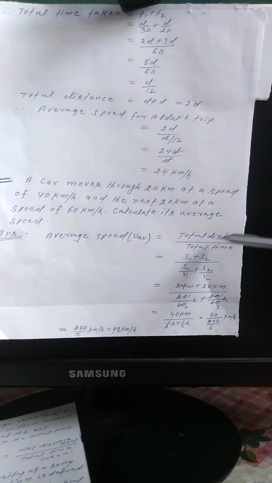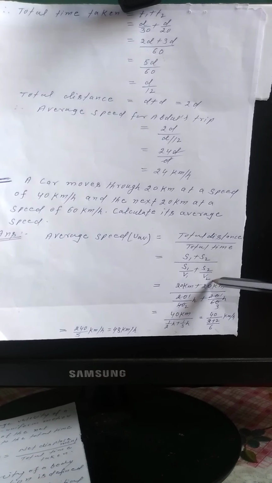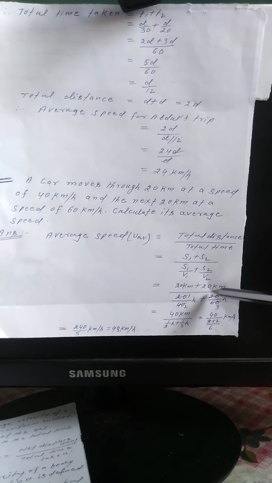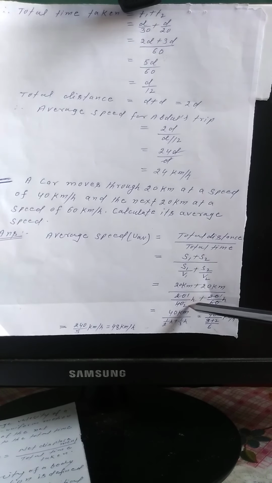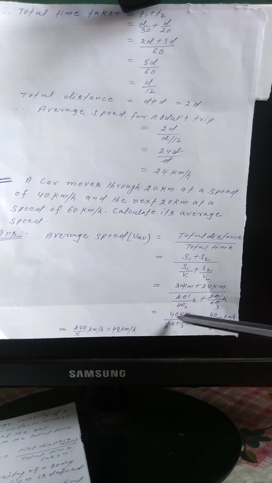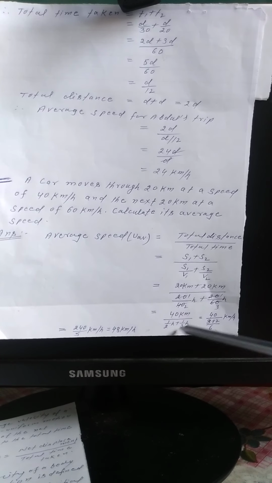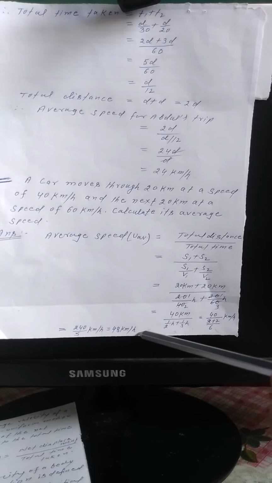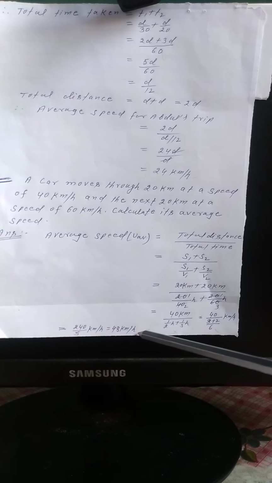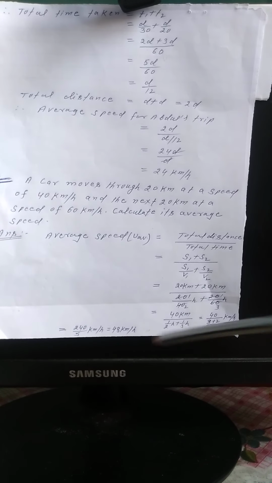Now average speed is equal to total distance by total time. This is equal to S1 plus S2 divided by S1 by V1 plus S2 by V2. Here S1 and S2 are 20 km, so it is 40 divided by 20 by 40 plus 20 by 60. It will be 40 divided by 1 by 2 hour plus 1 by 3 hour, which is 40 divided by 3 plus 2 by 6, 240 by 5. Finally, it is equal to 48 kilometers per hour.